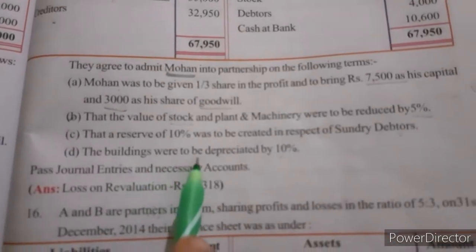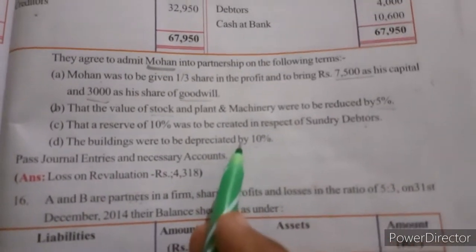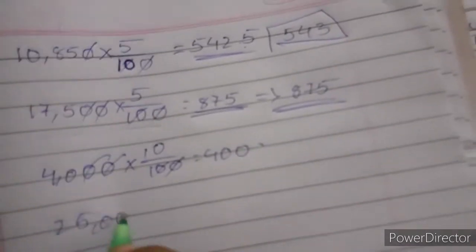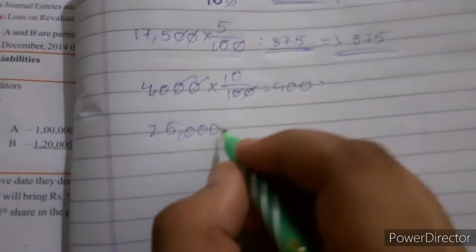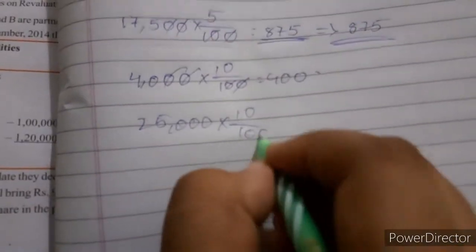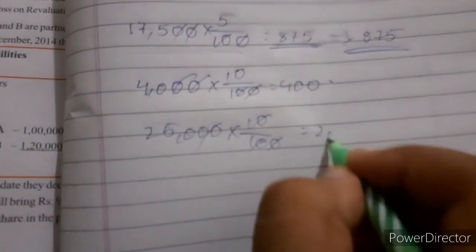The buildings were to be depreciated by 10%. As the building is 25,000 into 10 by 100, the answer is 2,500.